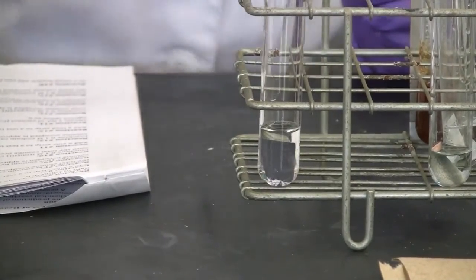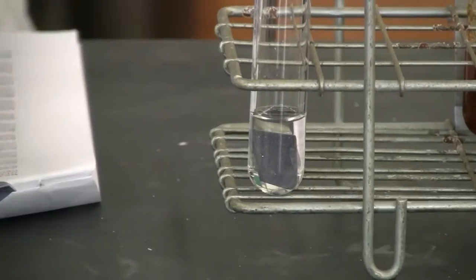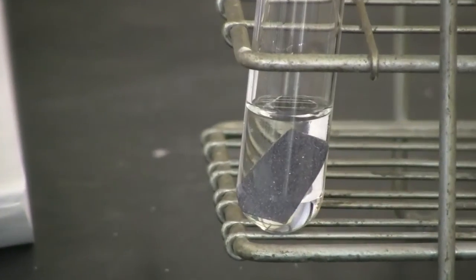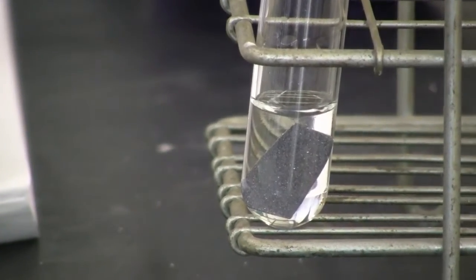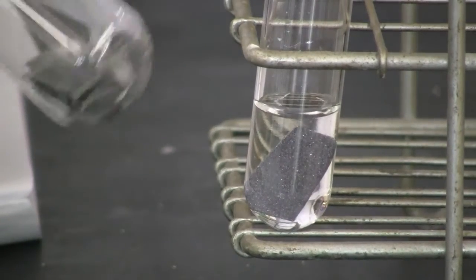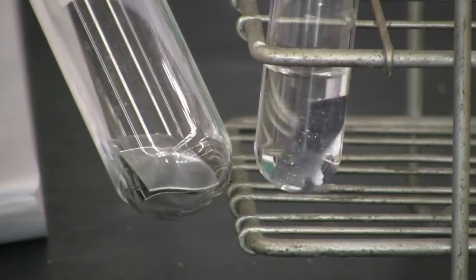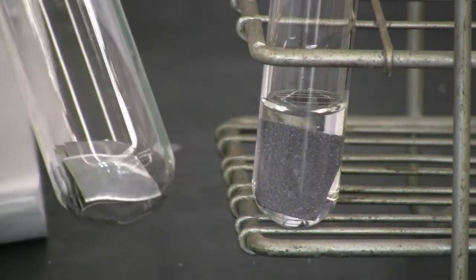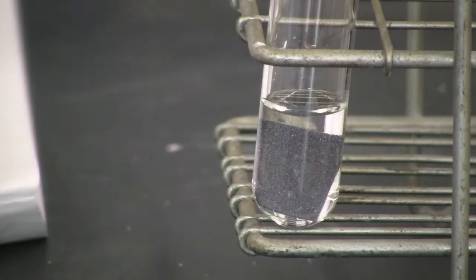Notice the surface of the zinc metal. Whoa, it changes quick. Notice the surface. You can still compare to the original zinc. Okay, very different. All right. So that's reaction 11.